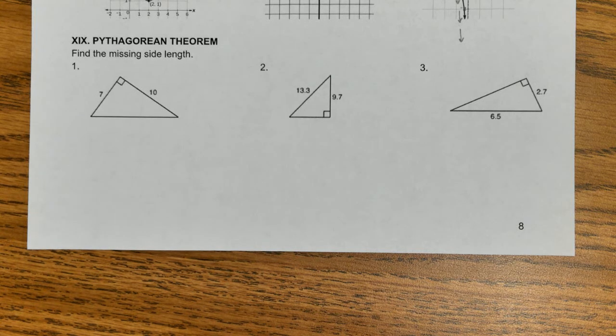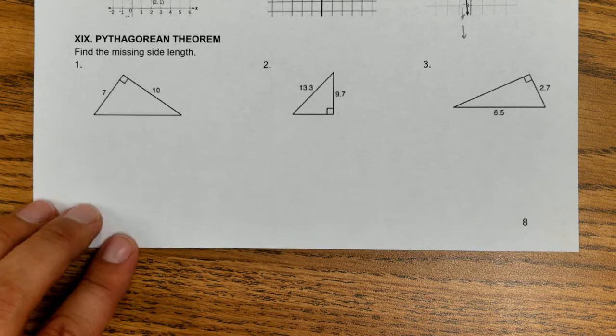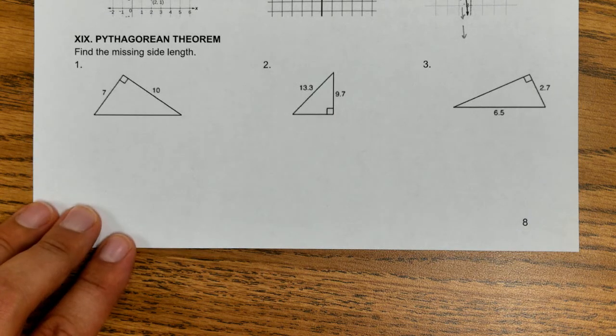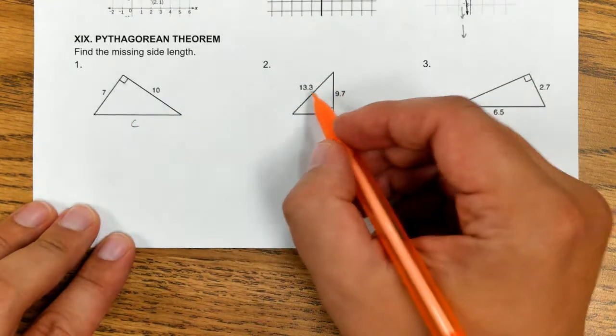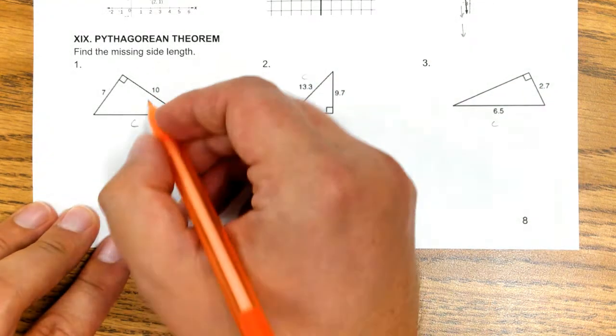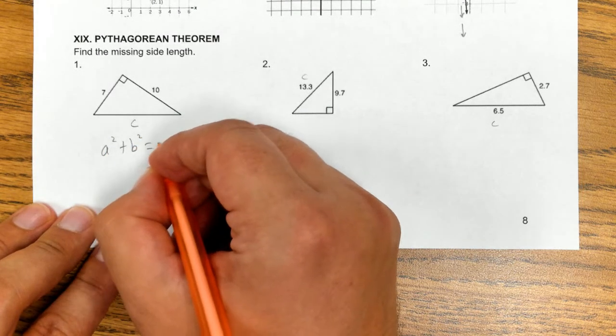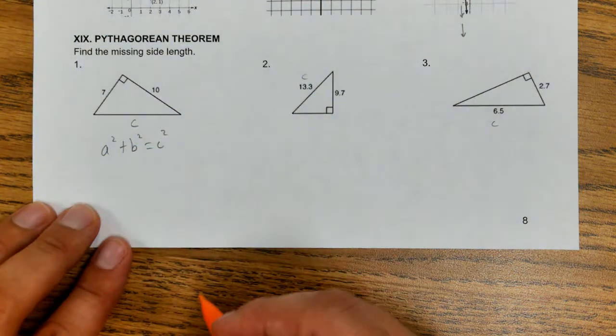The most important thing with the Pythagorean Theorem is knowing how to figure out where your C goes. Your C is always the hypotenuse, which is always directly across from the right angle, so those are going to be our C's. And so then it's just using the Pythagorean Theorem, a squared plus b squared equals c squared, and then solving for whatever side you don't know.